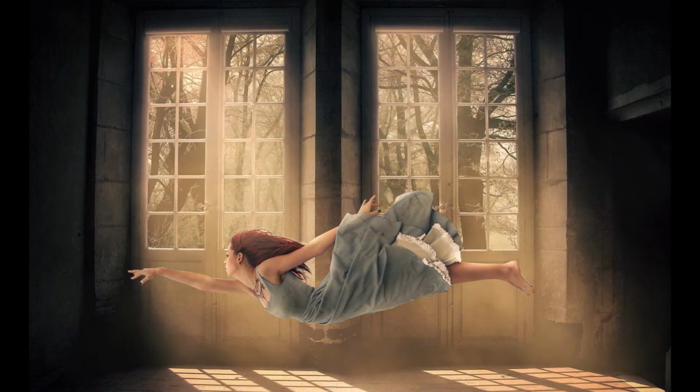Today we're gonna make the model fly and create realistic fog effects.